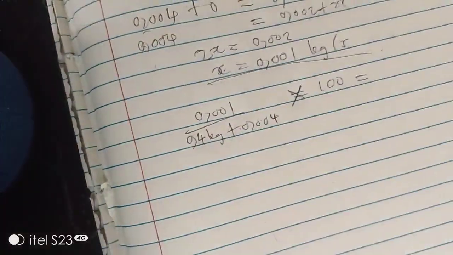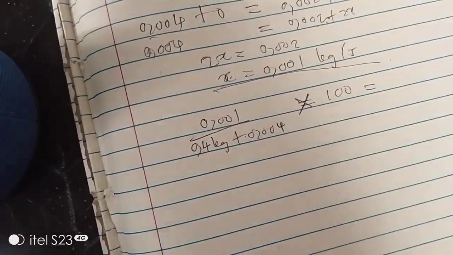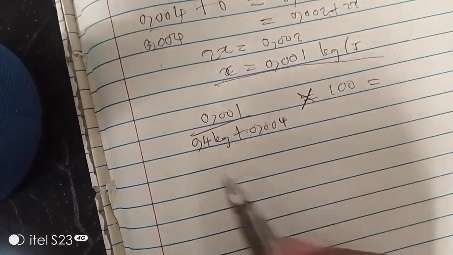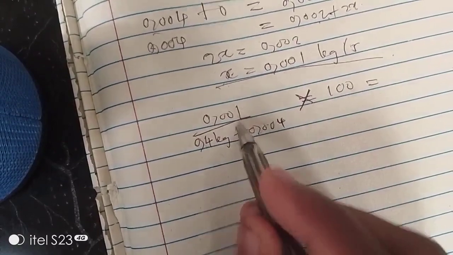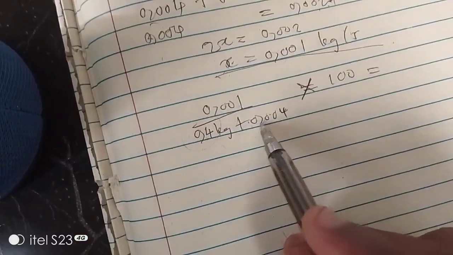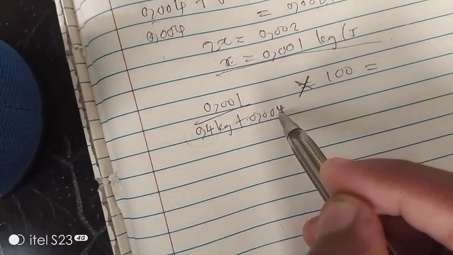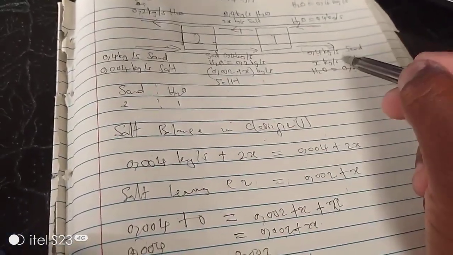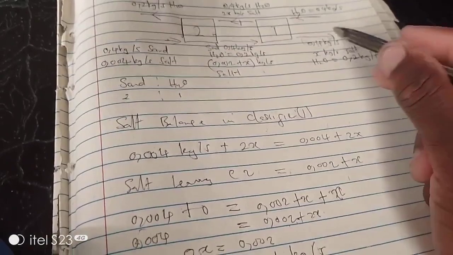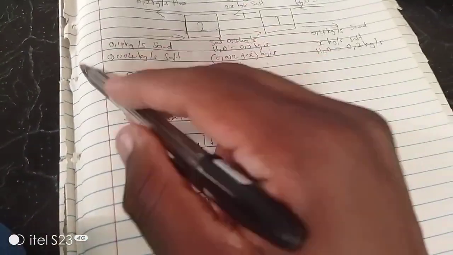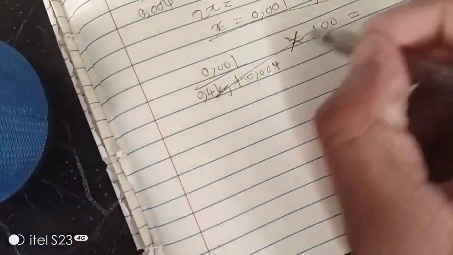Okay, I'll punch my calculator. I made a mistake, sorry. We should say 0.001 over 0.04, which is the sand which does not dissolve in water, plus 0.001. We shouldn't say 0.4 because now we're asked what is the percentage of salt in this. So in this, the salt is now 0.001. It is no longer 0.004, right? Sorry, bear with me, I made a mistake.